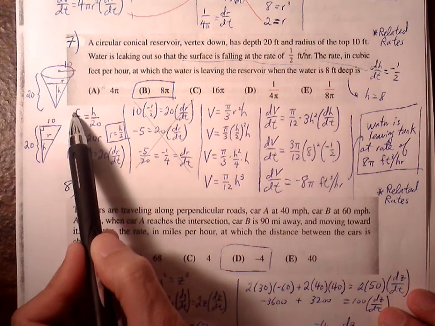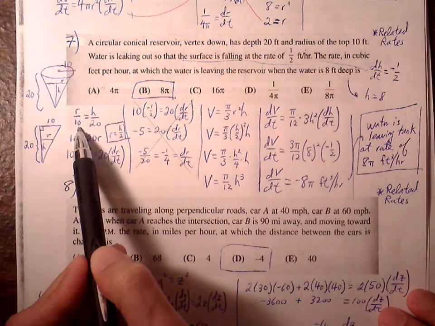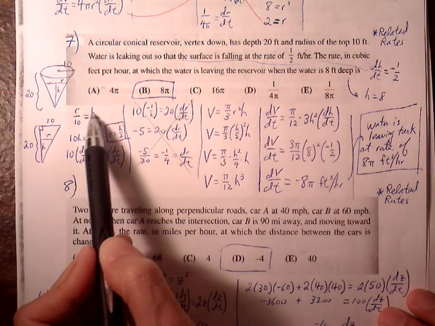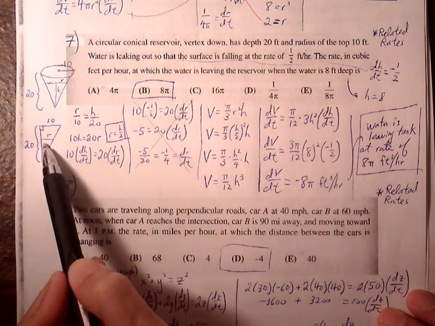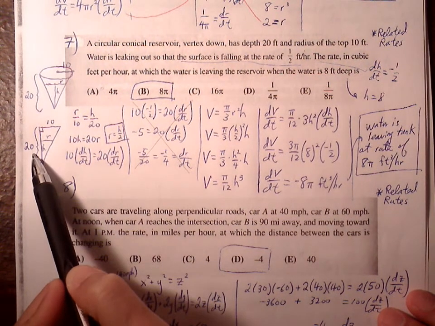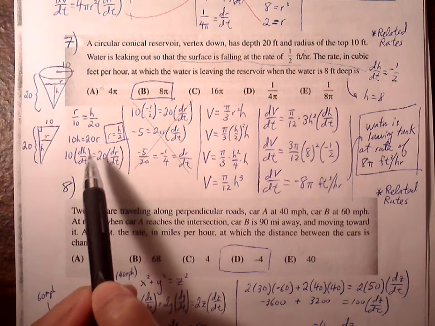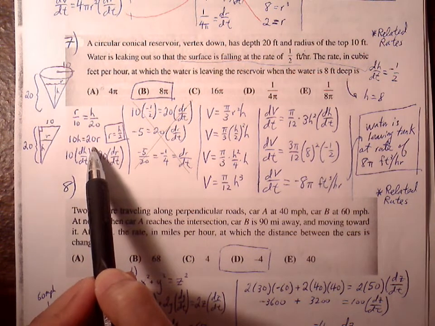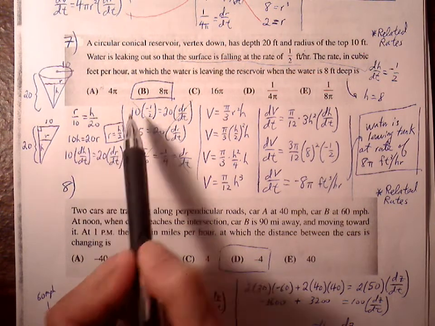So we can say small radius is to the big radius, which is 10, is equal to the small height as to the height of the big triangle. Cross multiply, and I get 10h equals 20r. So let's see what we have here.